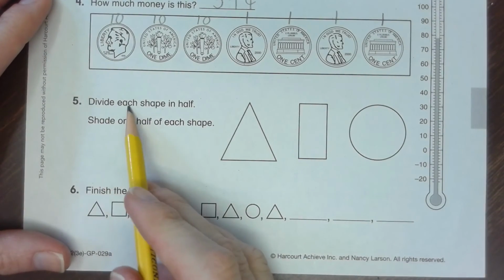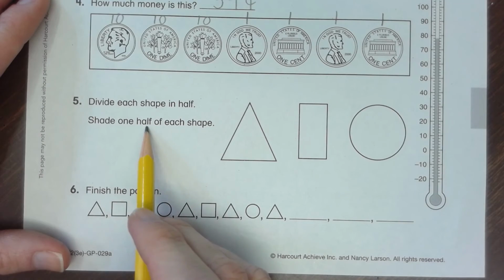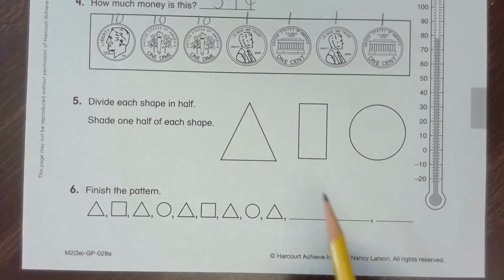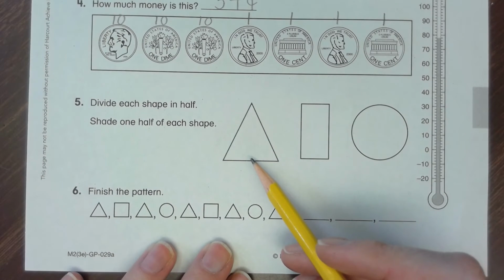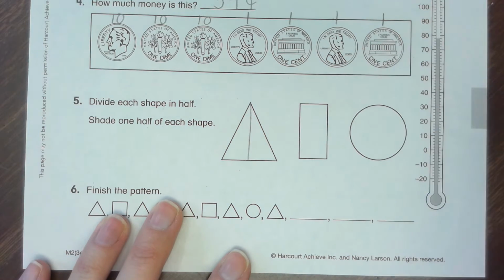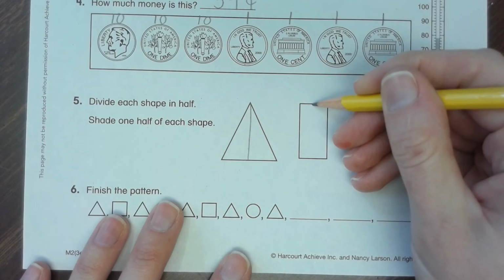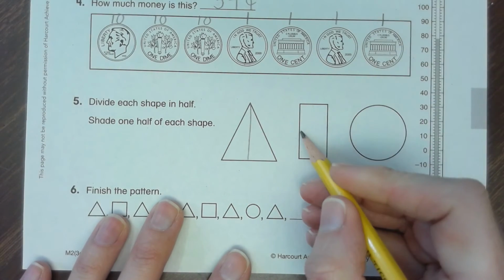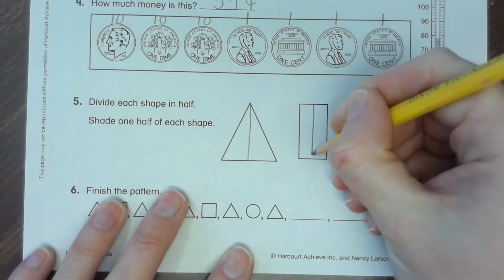Number 5. Divide each shape in half. Shade 1/2 of each shape. So, divide your triangle in half. Did you do a vertical line? Great work. Divide your rectangle in half. You could have done it in half this way or this way. They're both correct. I'm going to do another vertical line.